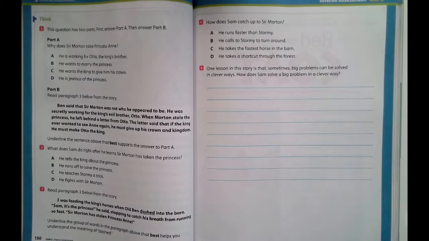Number 1. This question has two parts. First, answer part A, then answer part B. Part A. Why does Sir Morton take Princess Anne? A. He is working for Otto, the king's brother. B. He wants to marry the princess. C. He wants the king to give him his crown. D. He is jealous of the princess.